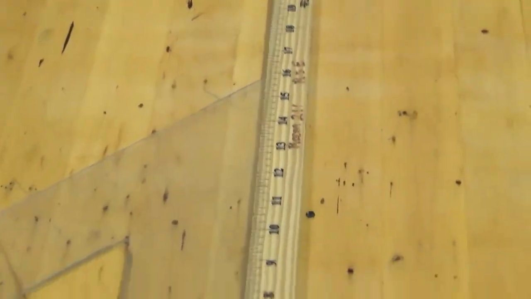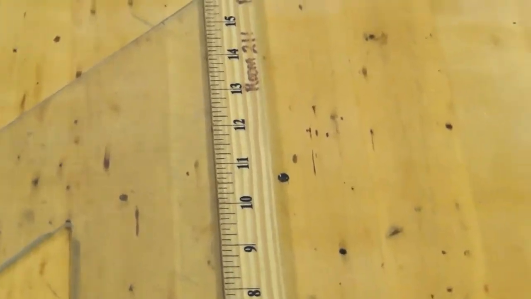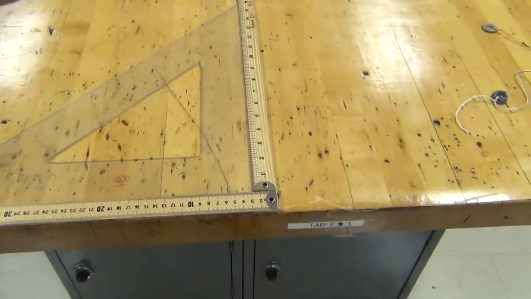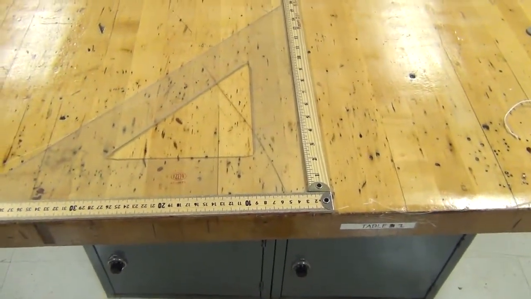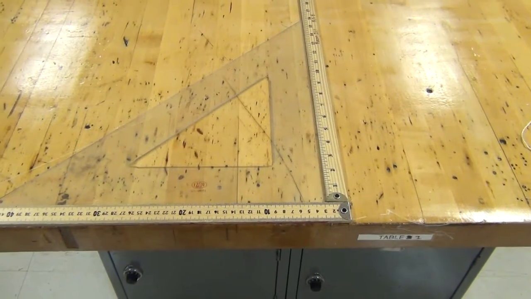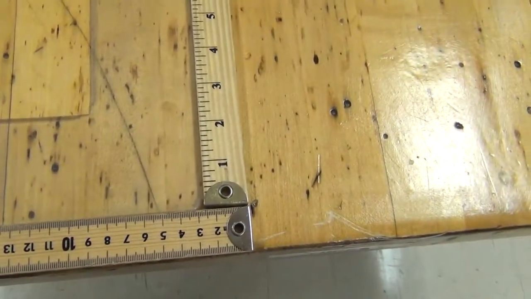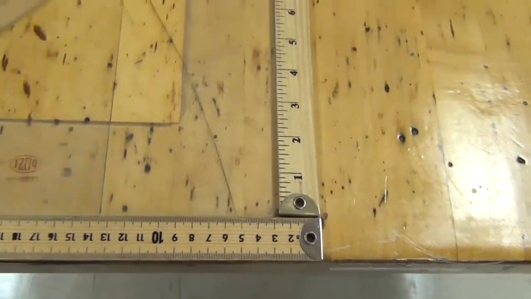Okay? Now, I've got this set up. I use this drawing triangle here. Let me zoom out a little. I use this drawing triangle just to make sure that these two straight edges are at a right angle to one another. Okay? So, this is a 45, 45, 90 drawing triangle. I've got these pushed up tight against the triangle. And now they're at a nice right angle to each other.